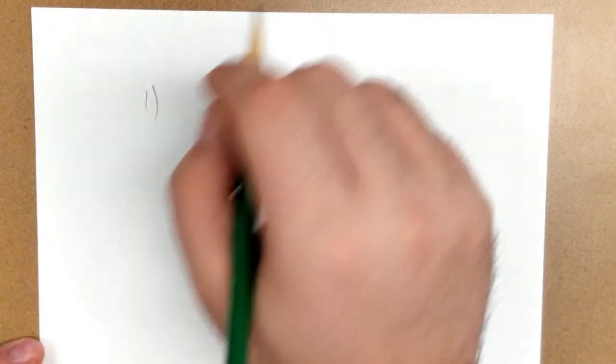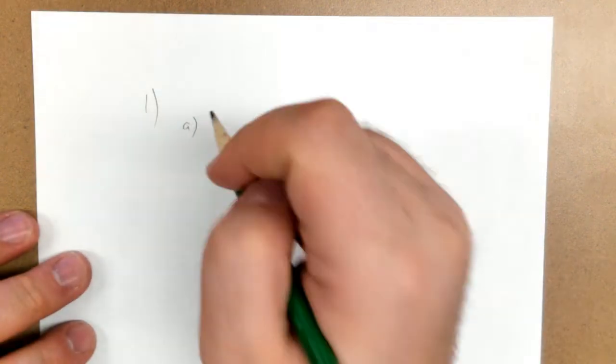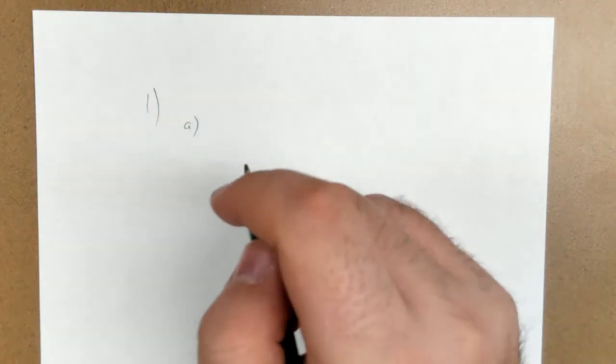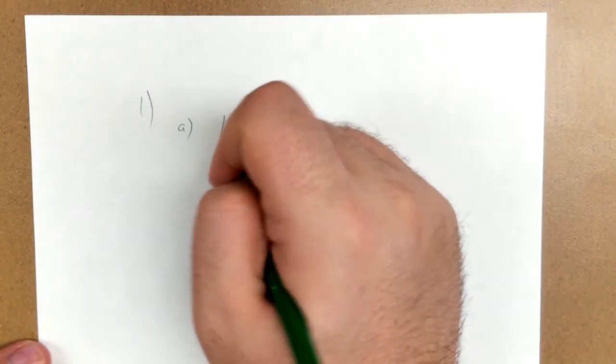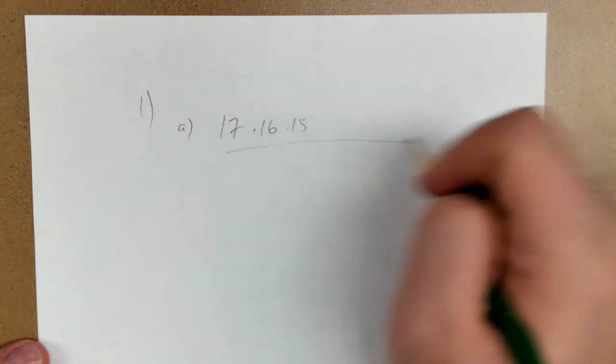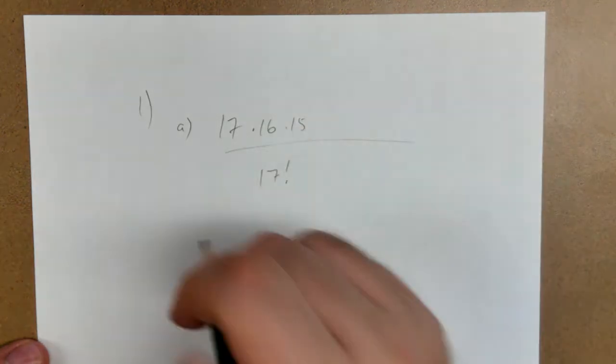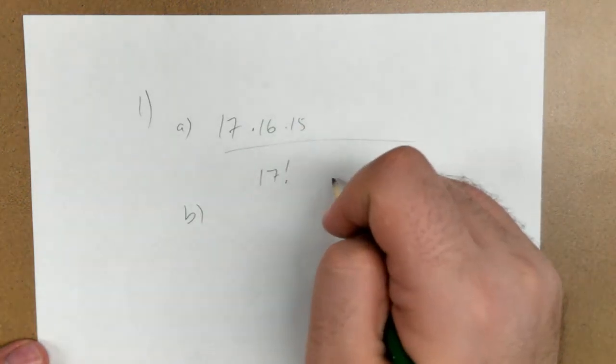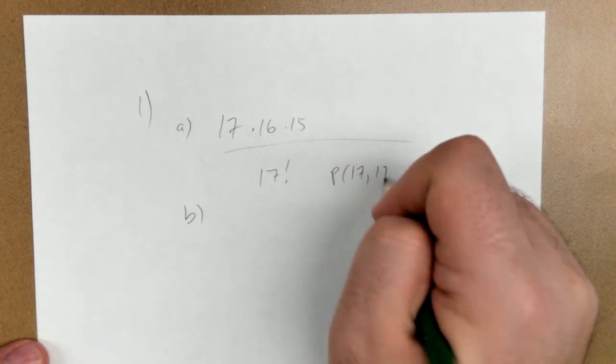So first one has a bunch of different variations for 8 boys and 9 girls to sit in a row of 17 seats. And the first says how many different arrangements are there? Well, if they're just sitting and you don't care who sits by who, there's 17 options for the first spot, and then 16, and then 15, because the 17 things are on a row, and order matters, so that's just 17 factorial. Another way to think about it for permutations is that 17 permutes 17.